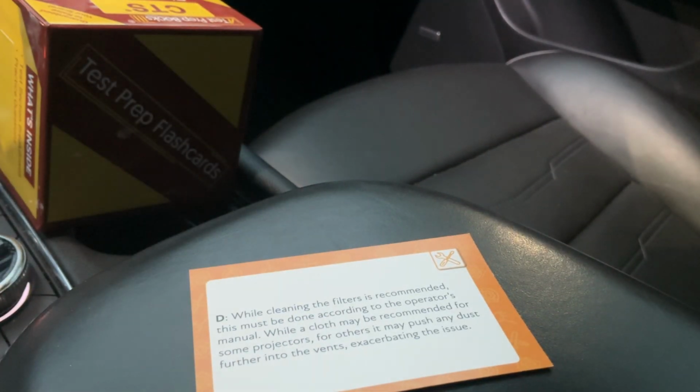D. While cleaning the filters is recommended, this must be done according to the operator's manual. While a cloth may be recommended for some projectors, for others it may push any dust further into the vents, exacerbating the issue.